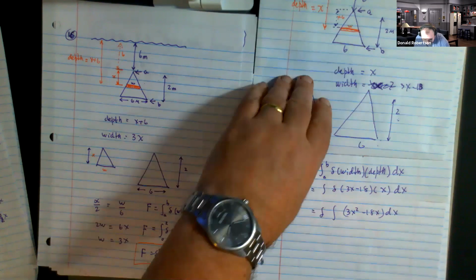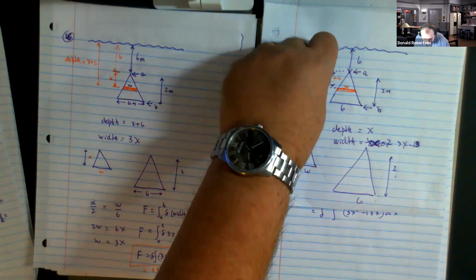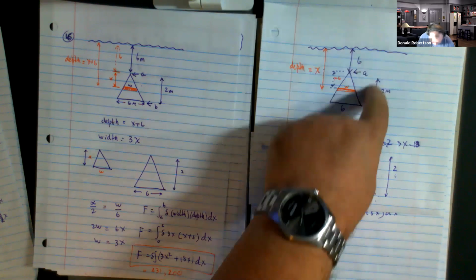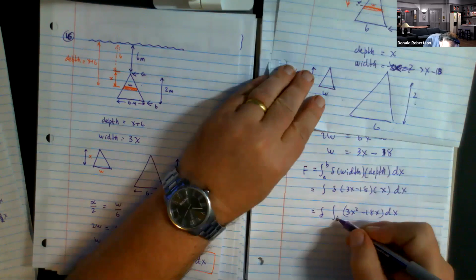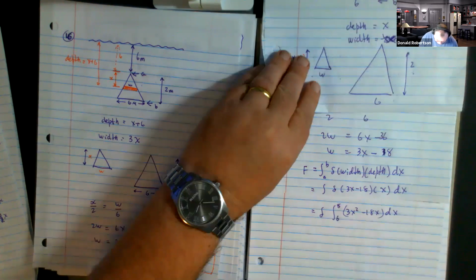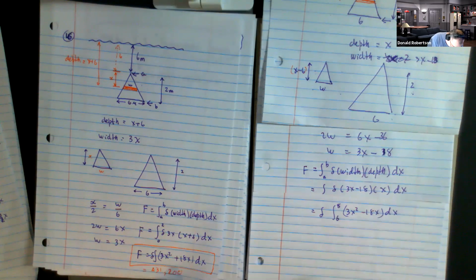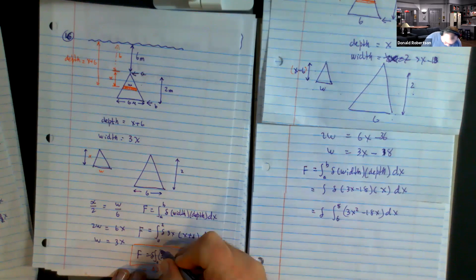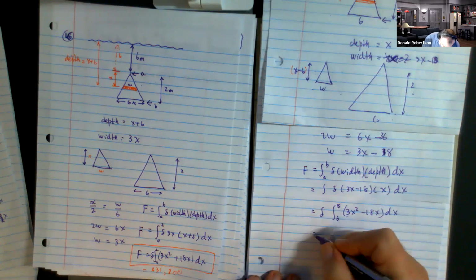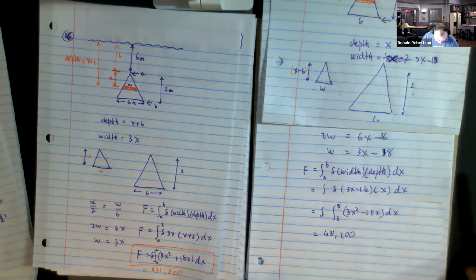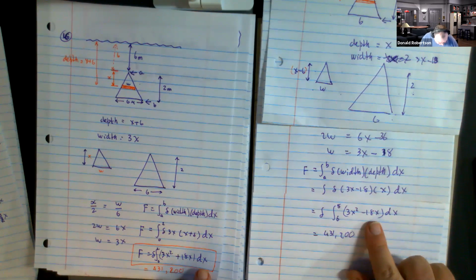Well, since x is measured from the surface, won't A be 6 and won't B be 8? That integral is the same as this one here. It will also be 431,200, but can you see it's a little bit different looking?